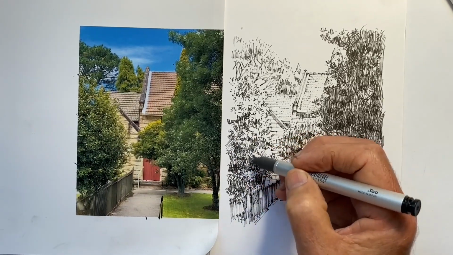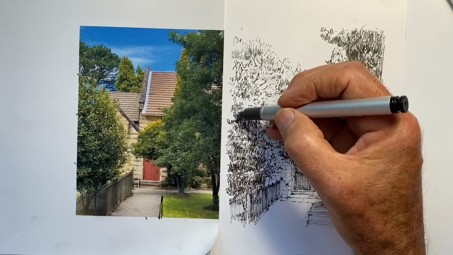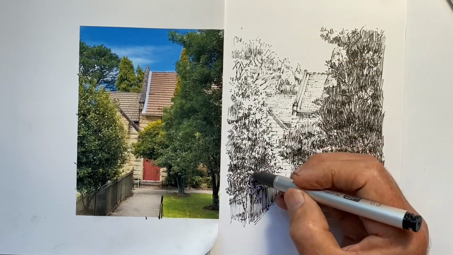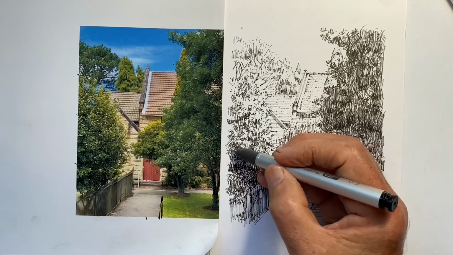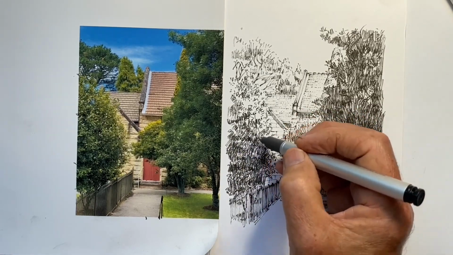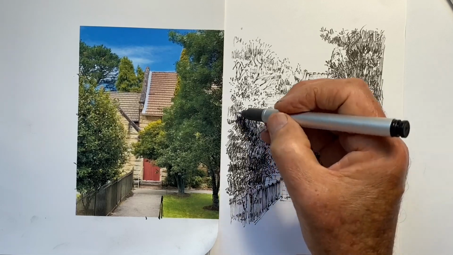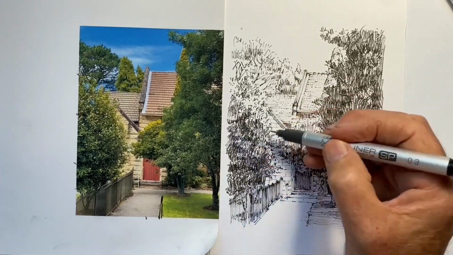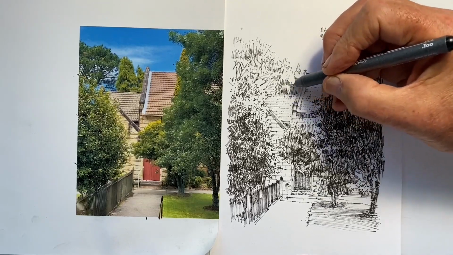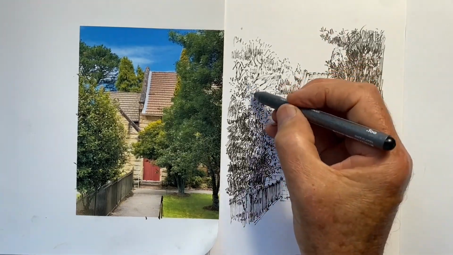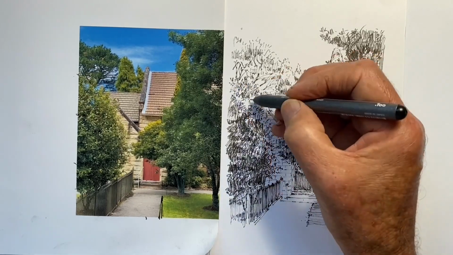Now I go back to the left-hand tree, because having got, in general terms, the value of the right-hand tree, I can now work out just how dark am I going to go so that overall this tree doesn't come across as dark, because it's also in different light. It's got light striking it more directly in the upper right section than the tree on the right, where it's pretty much all in shadow.